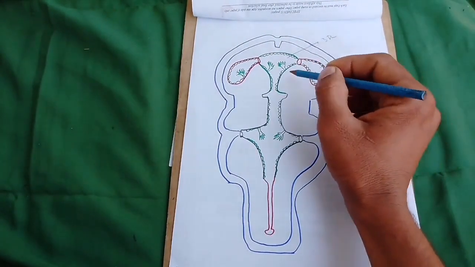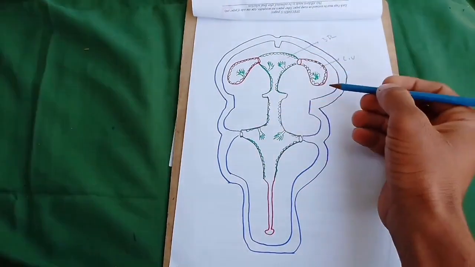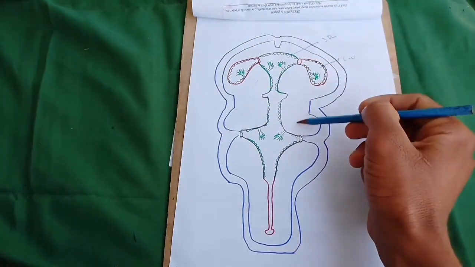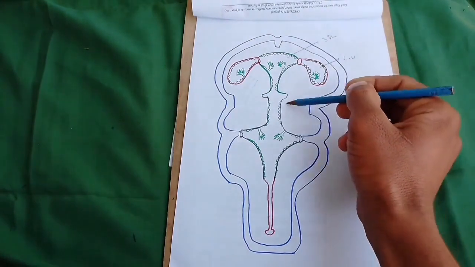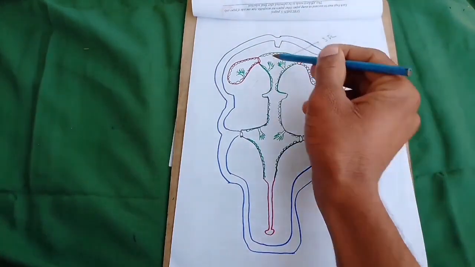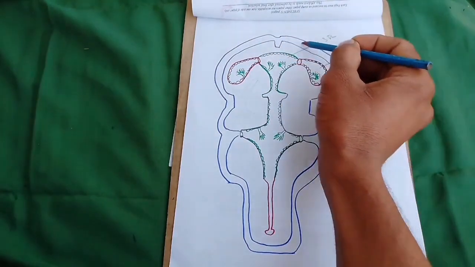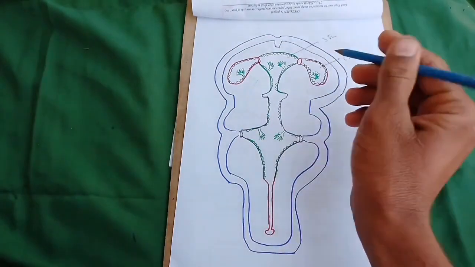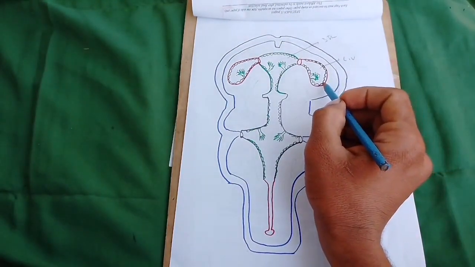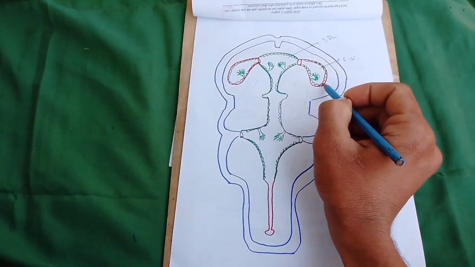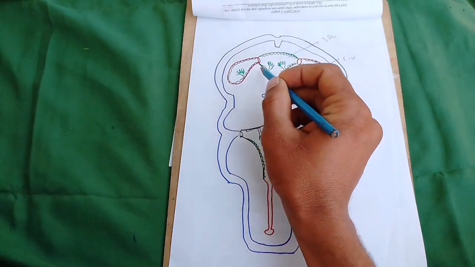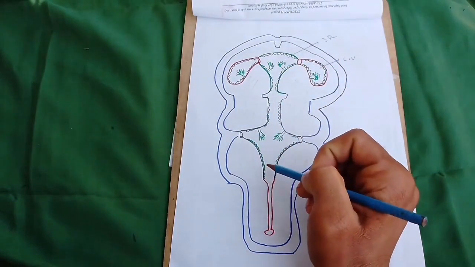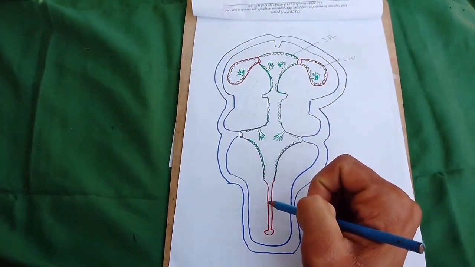So these are the ventricles. This is the ventricular system. This is the brain mass, as you know from my previous lecture. This is the cerebrum, suppose. These are the meninges. The ependymal cells cover the lining of the ventricle. These are the ependymal cells, number 1, 2, 3, 4. They cover the lining of the ventricles and cavities of the brain and the spinal cord. This is the spinal cord.